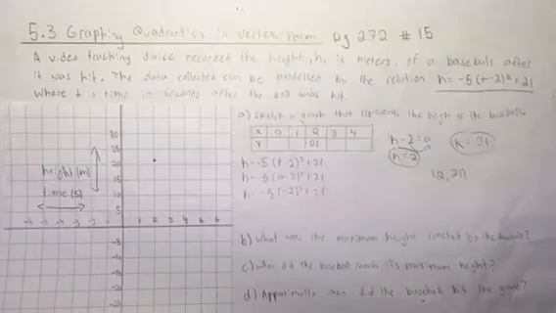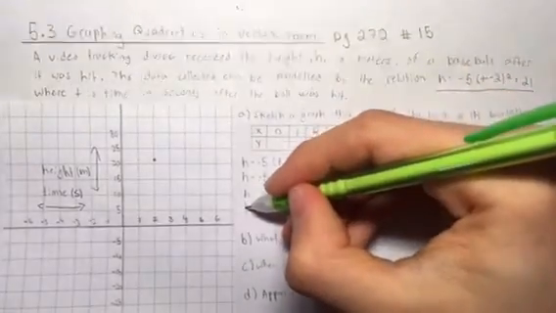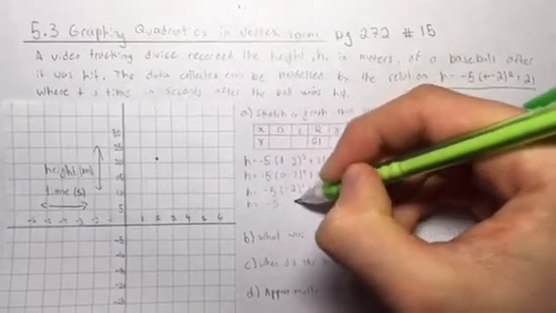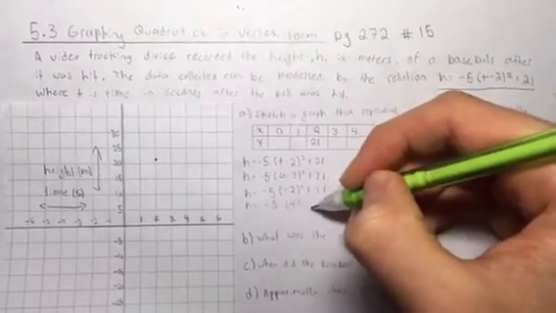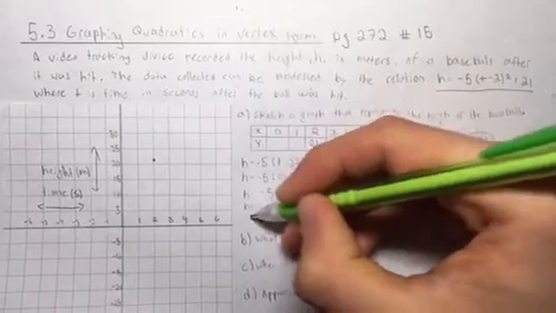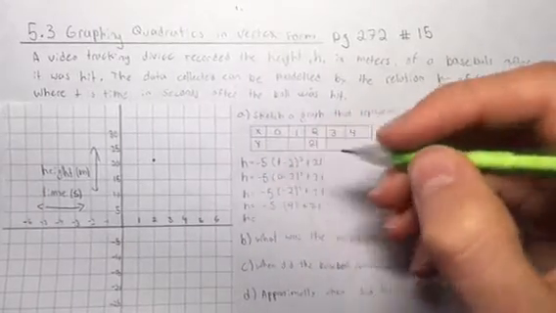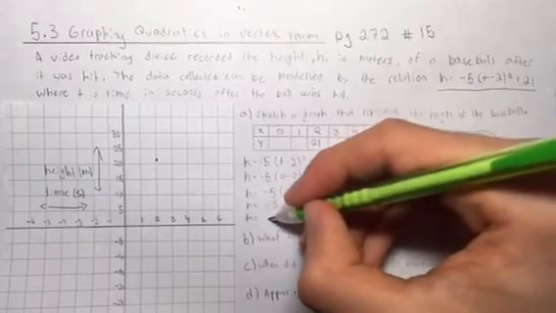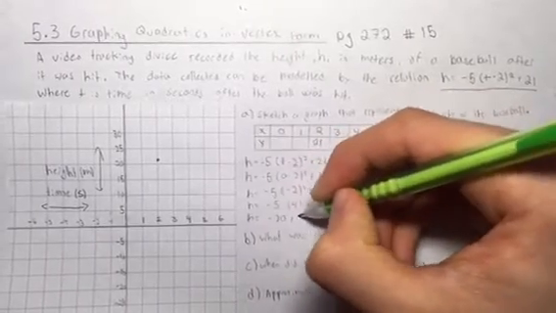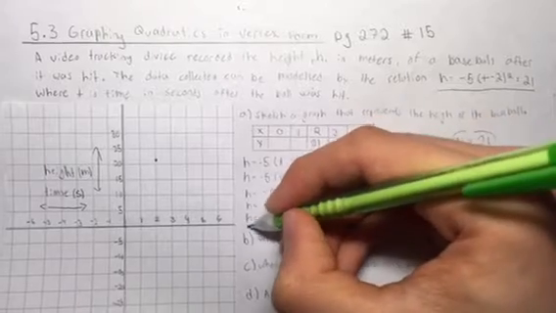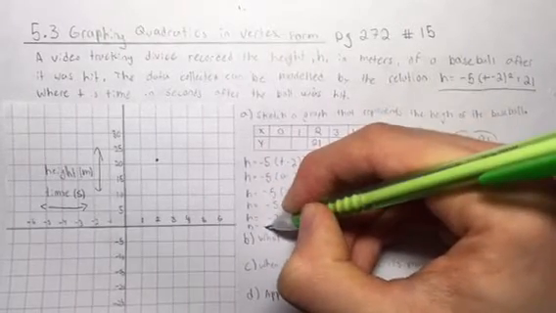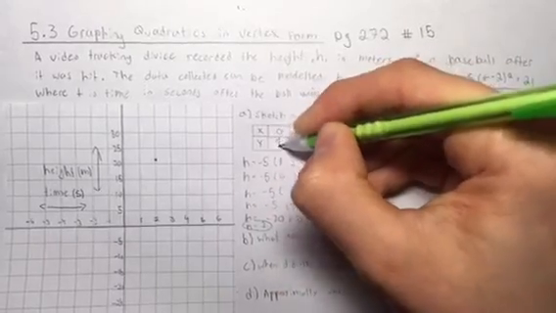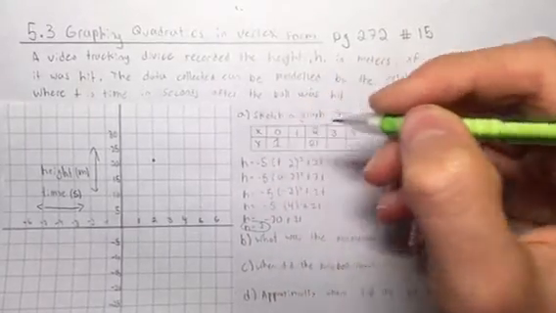Let's keep going. (-2) to the power of 2 is 4, so h is equal to -5 times 4, which is -20, plus 21, and that means h is equal to 1. Then you just plot that right over there.